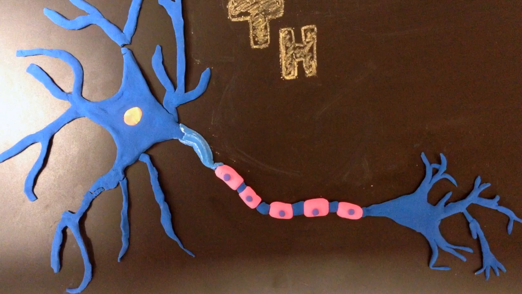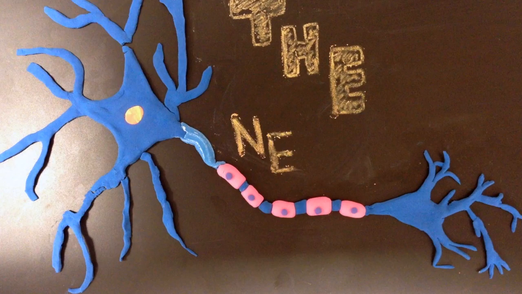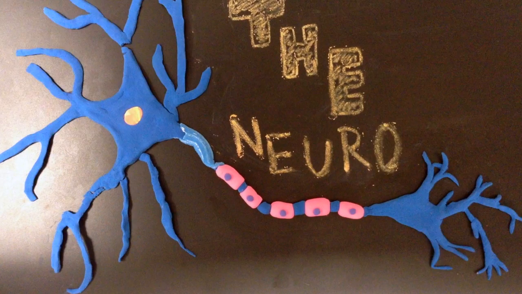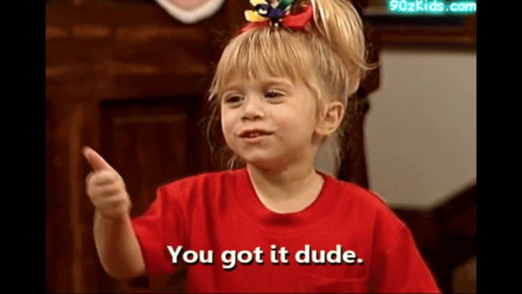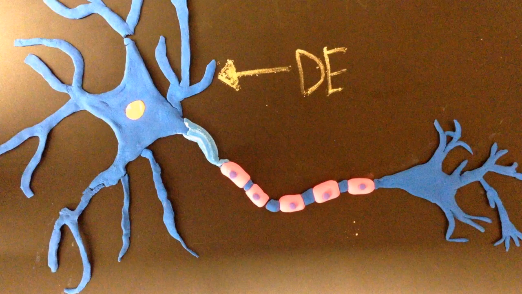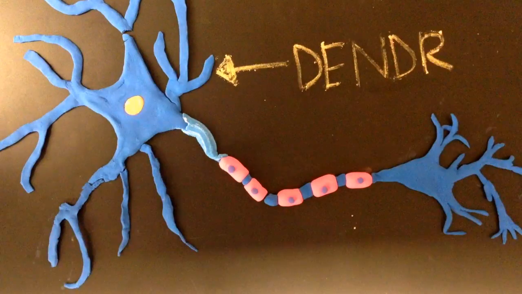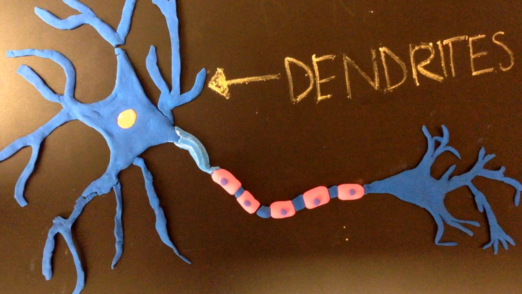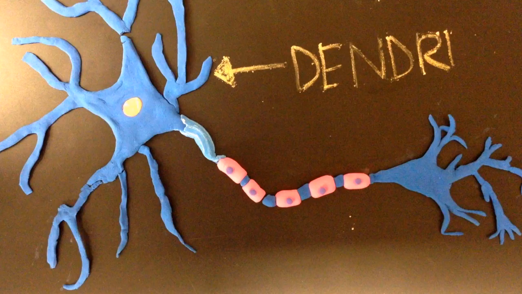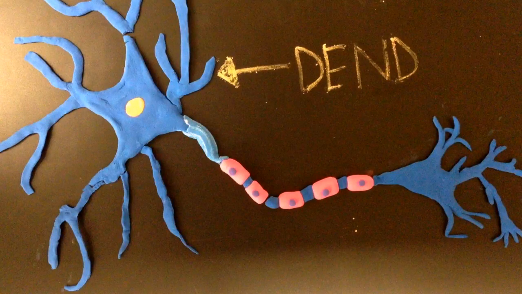The human neuron is a cell found in the nervous system responsible for the transmission of electrical and chemical information throughout the body's nervous system. The dendrites are short branched extensions of the neuron along which information is received from other cells within the body. These extensions are crucial for the reception of information throughout the human body.